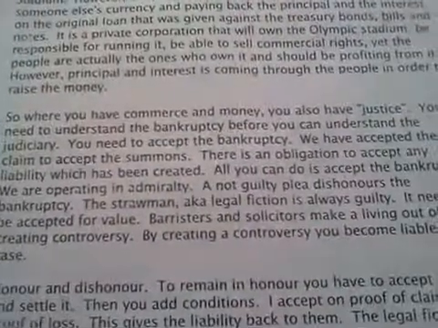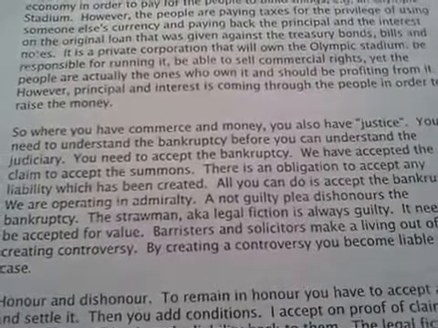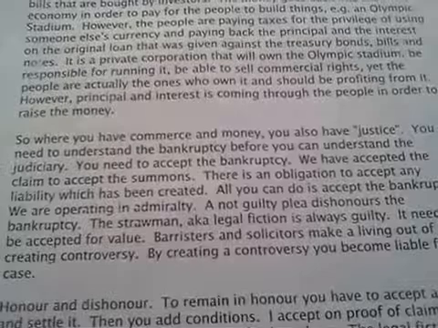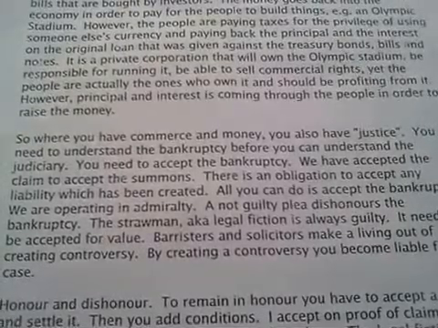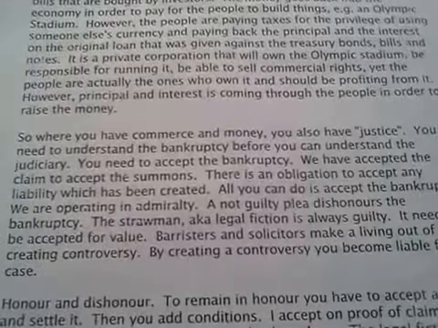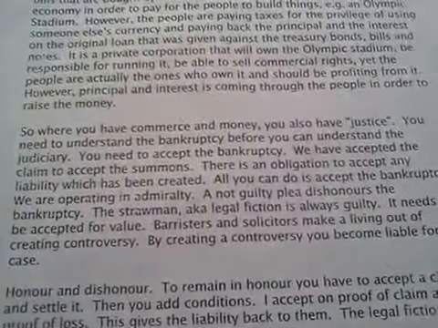So where you have commerce and money, you also have quote-unquote justice. You need to understand the bankruptcy before you can understand the judiciary. You need to accept the bankruptcy. We have accepted the claim to accept the summons. There is also an obligation to accept any liability which has been created. All you can do is accept the bankruptcy.